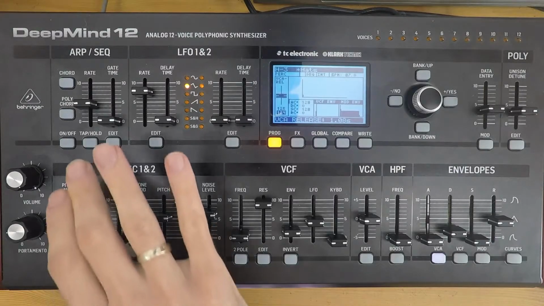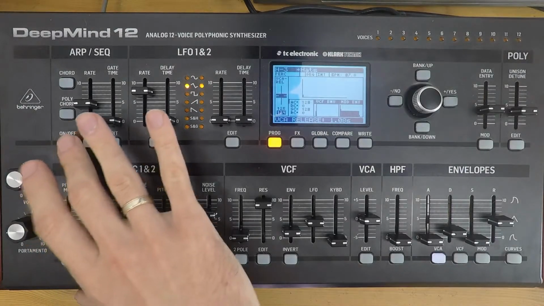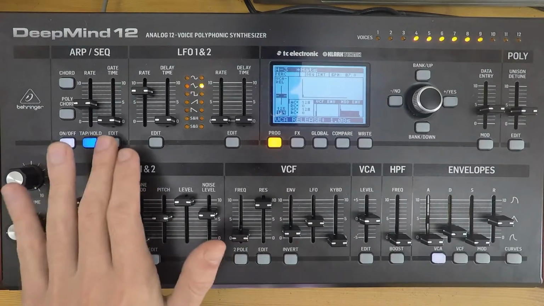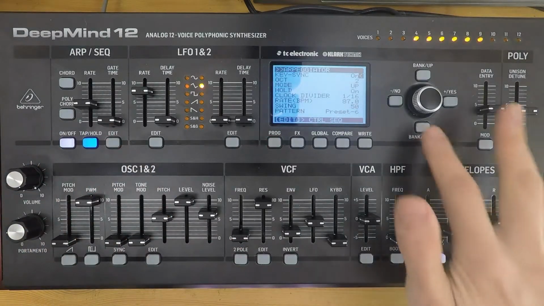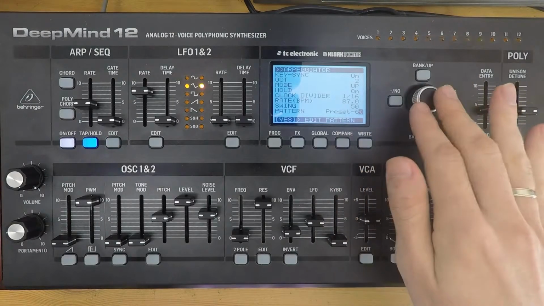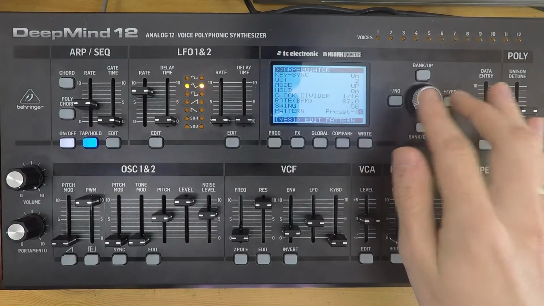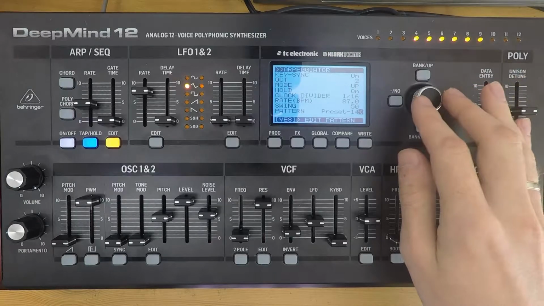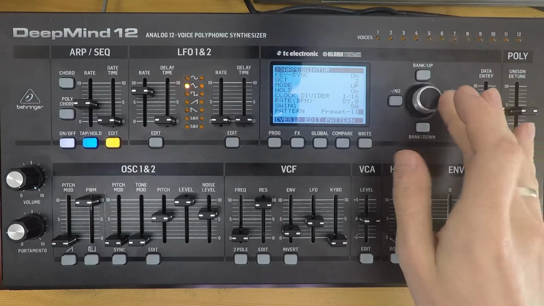You can also try to engage the arpeggiator to play some pattern and mess up with arpeggiator patterns to create or find some interesting rhythmic variations.